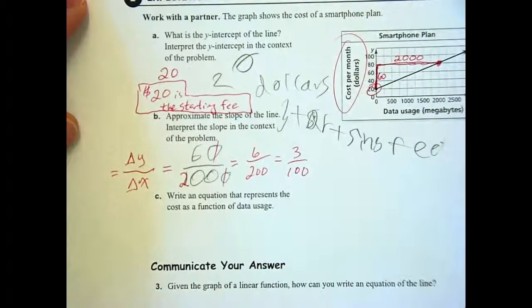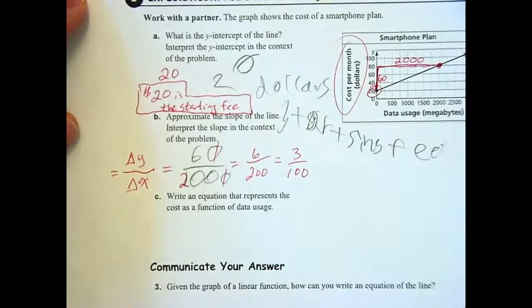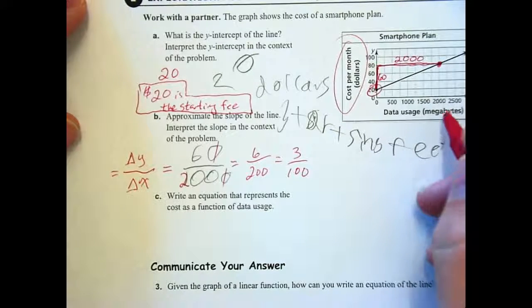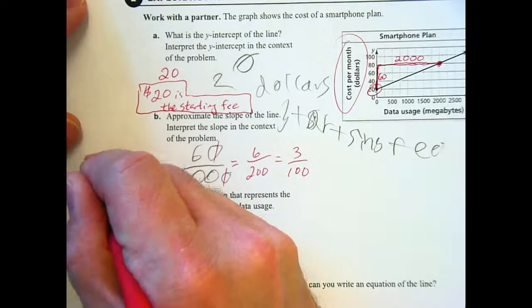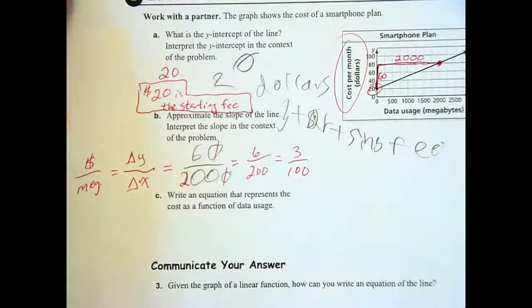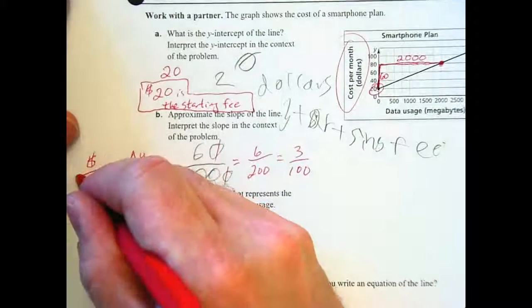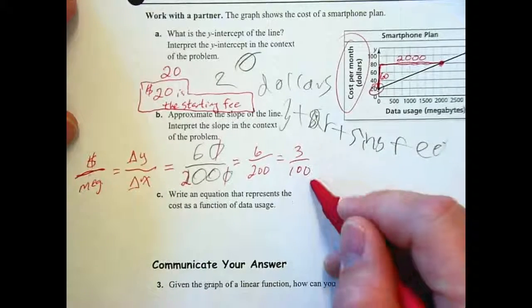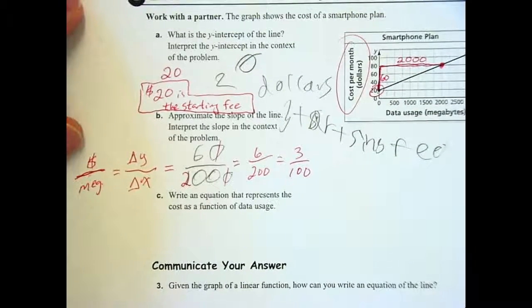What's our y value measuring? Dollars. Okay, dollars. And what's our x value measuring? Data usage in megabytes. Okay, you guys, dollars per meg is what we're measuring. $3 per 100 megs. That's what that's saying.